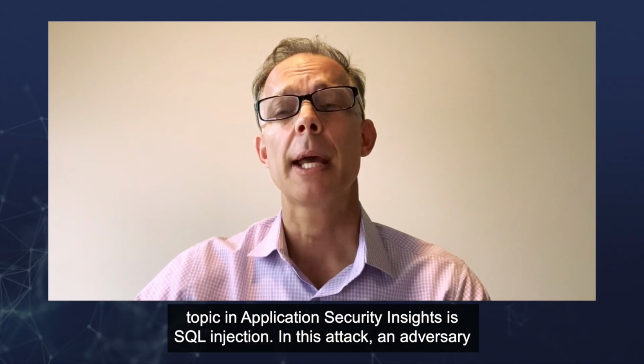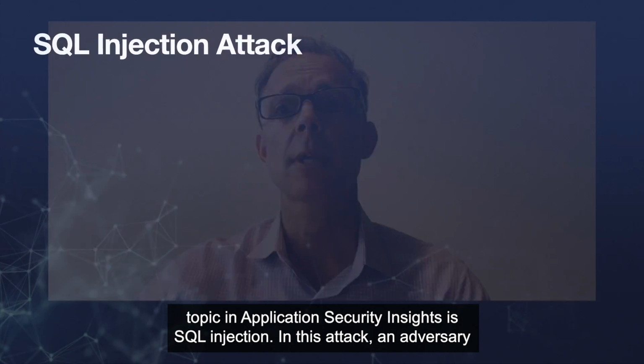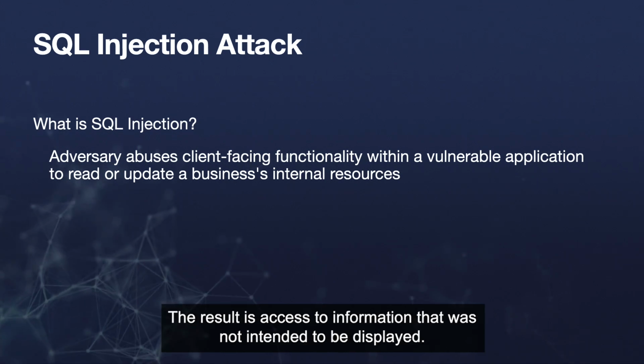Today's topic in Application Security Insights is SQL Injection. In this attack, an adversary constructs malicious SQL code through a web client for backend database manipulation. The result is access to information that was not intended to be displayed.